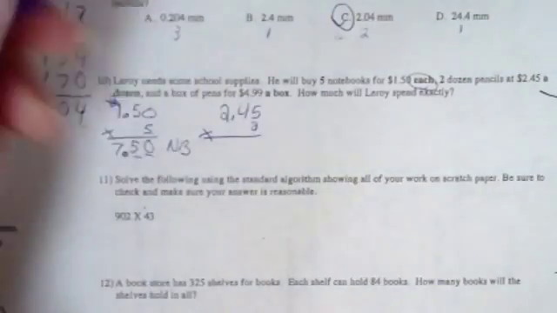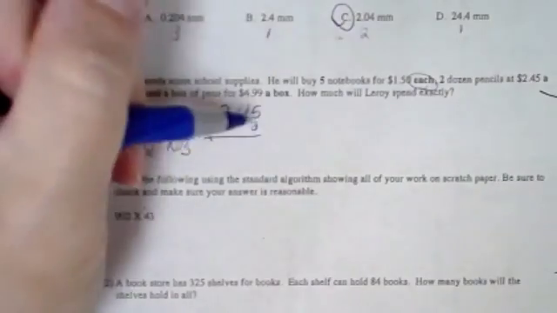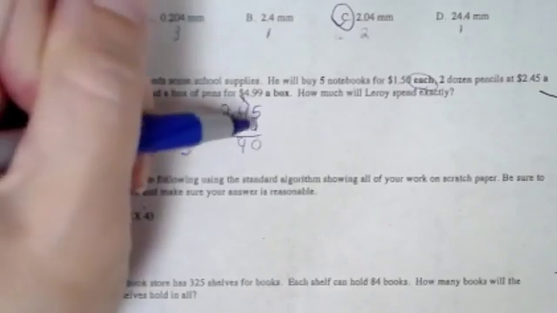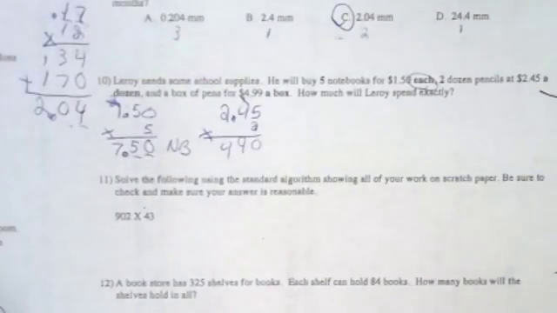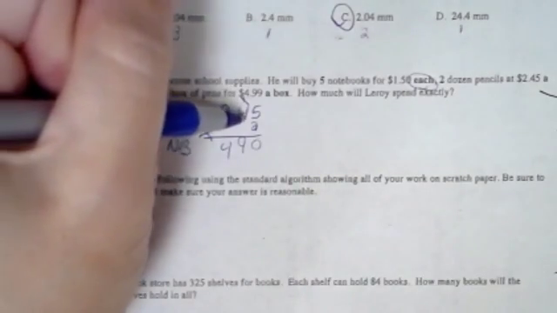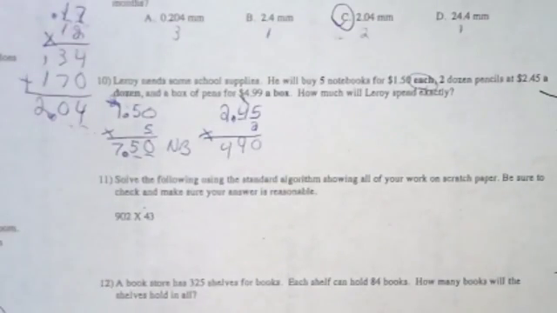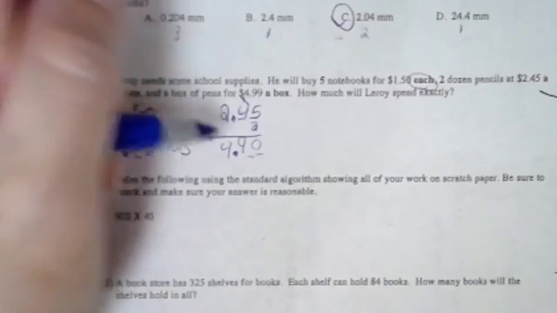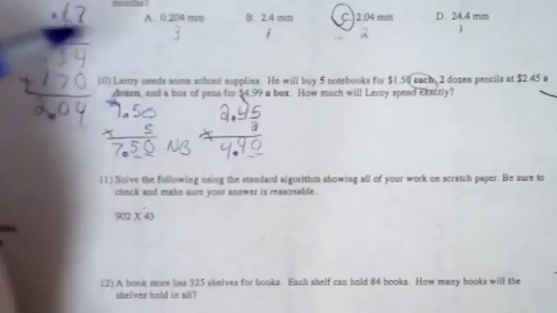We're going to ignore the decimal. 2 times 5 is 10, 2 times 4 is 8, plus 1 more is 9, and 2 times 2 is 4. There are 2 decimal places in my factors, so there's 2 in my answer. So $4.90 for pencils.